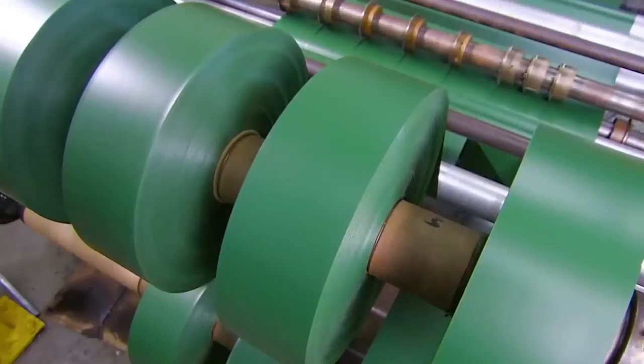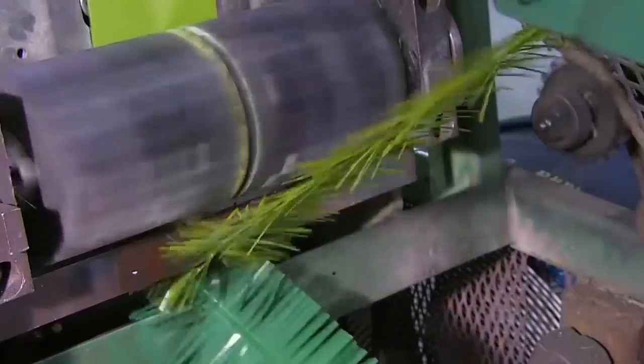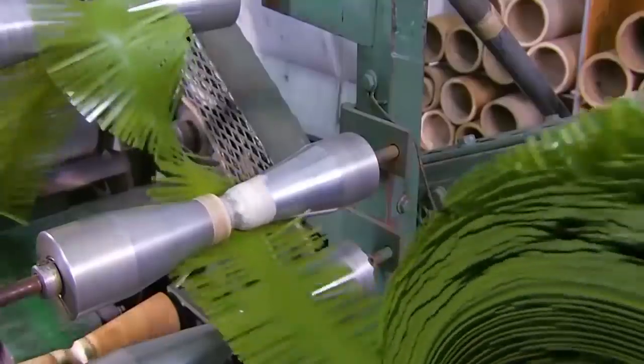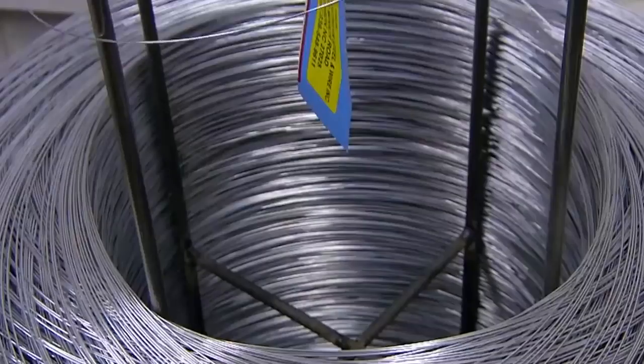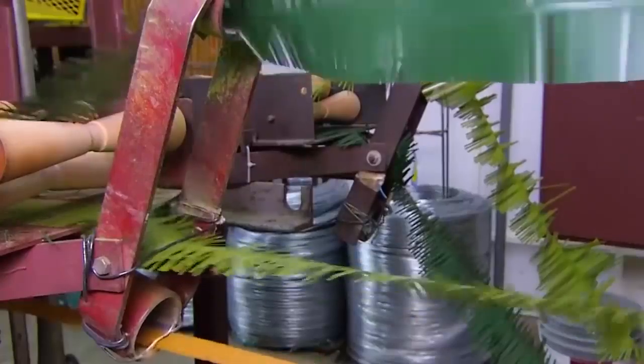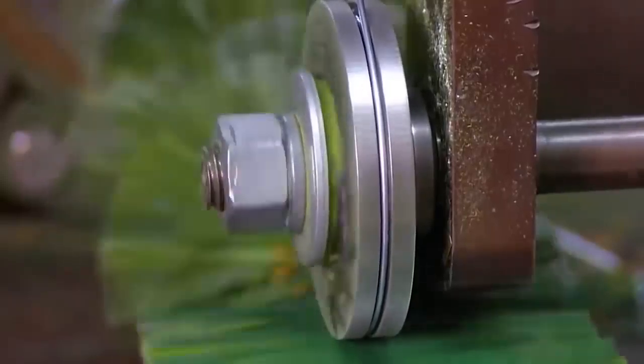The foliage of the Christmas tree is made of polyvinyl chloride, i.e. plastic. The material is delivered to the plant in the form of green rolls. Special equipment with circular blades cuts the sheet into strips, which are then rolled. The next step is processing each bundle with more blades. At the end, the plastic resembles the needles of a Christmas tree.